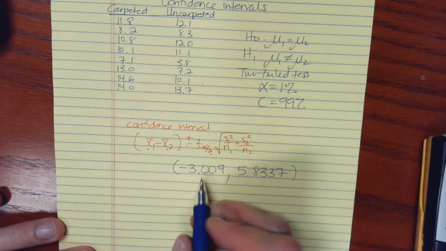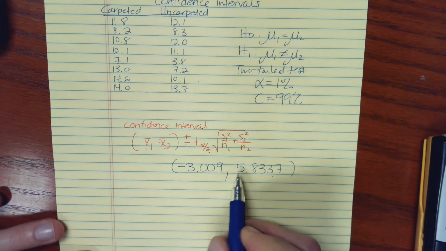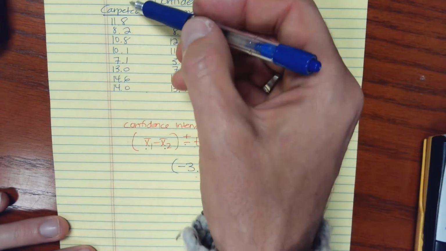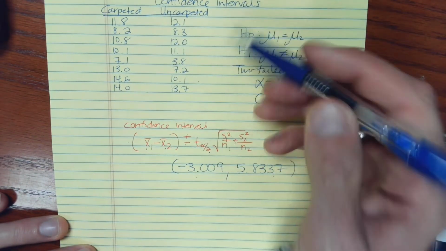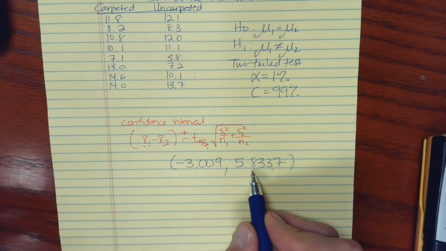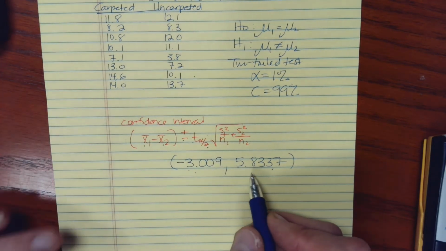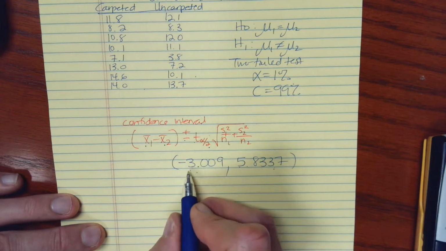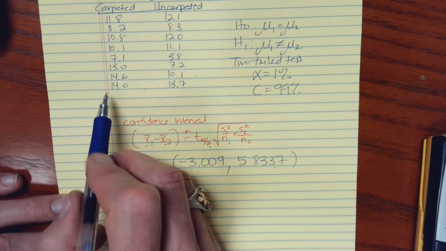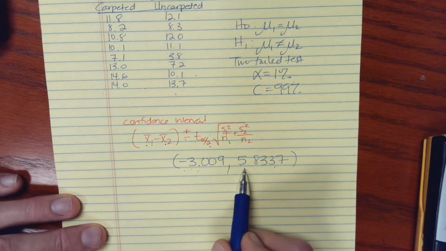So this is a confidence interval for the difference in means. The difference between the means from carpeted and uncarpeted rooms is somewhere between negative 3 and positive 6, and the units are bacteria per cubic foot.